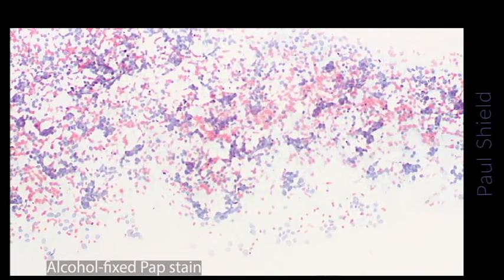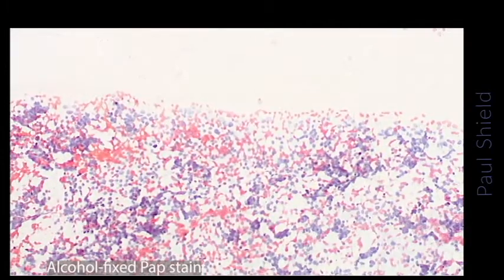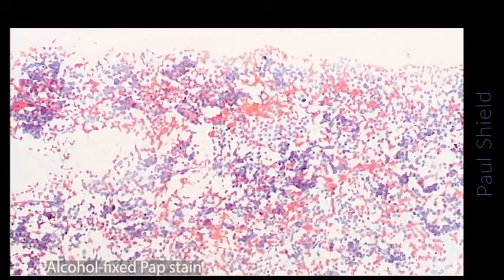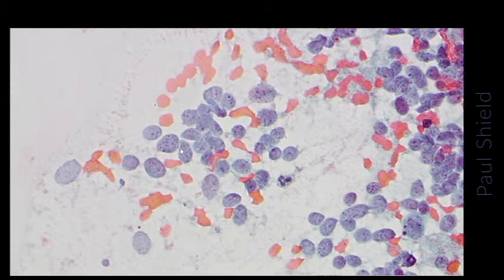And this is the alcohol fix slide. Features, so dispersed nuclei and then very tight groups of wrapped up nuclei. There's a bit of crush artifact here as well. High power, interesting chromatin. It's kind of quite fine, but then it has little dots inside it, so we would call that stippled chromatin. Some of them are round, some of them are a little more elongate, and they are in places wrapping around each other a bit.